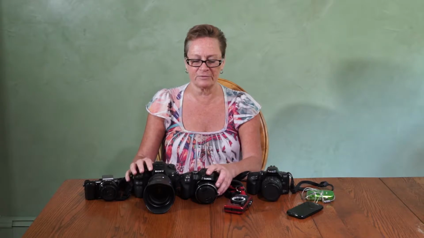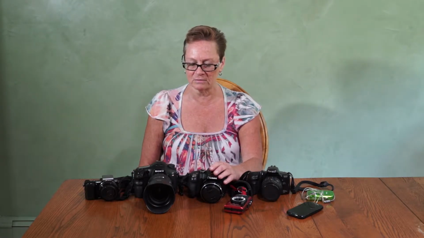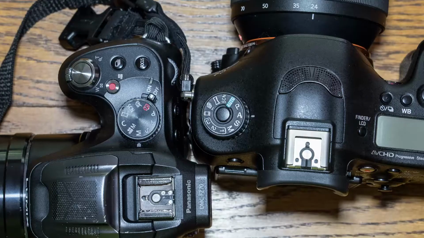All you need for the class is to have a camera that'll shoot in manual mode. And generally, if it's got a mode dial on it, you'll be able to use it for the class. So let's take a look at a couple of these cameras with the mode dials. Here's a shot of both my DSLR and my bridge camera, and you can see that they have a traditional mode dial. Most mode dials will have the following settings.